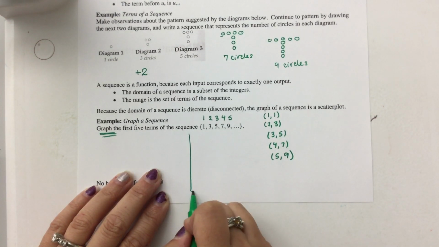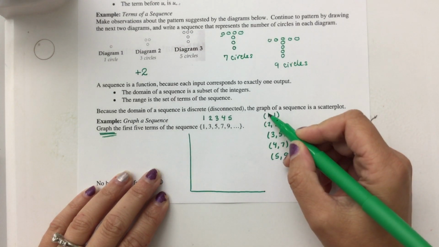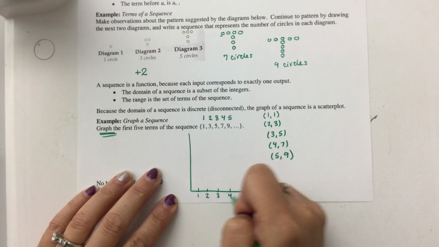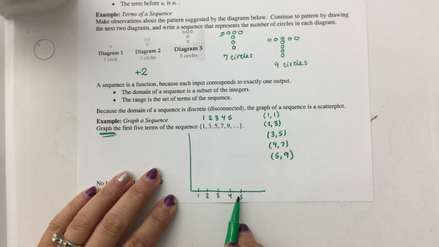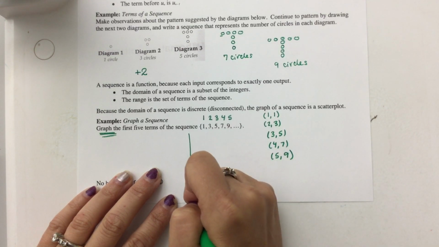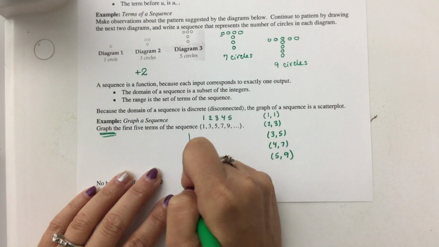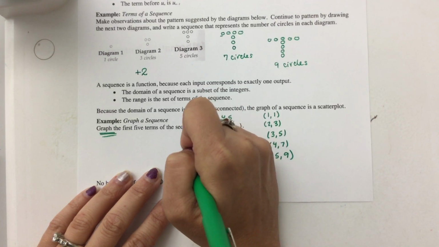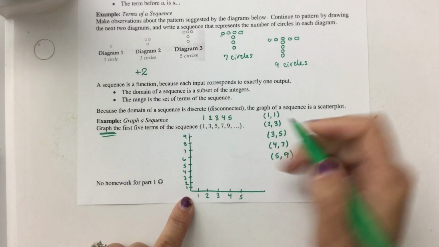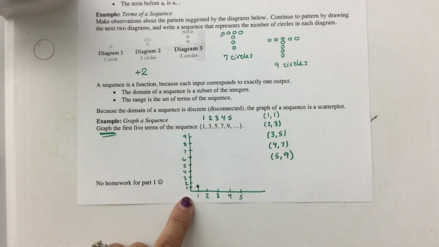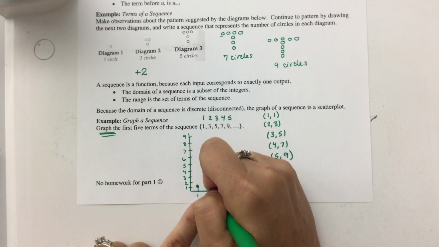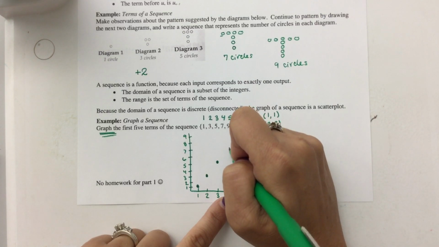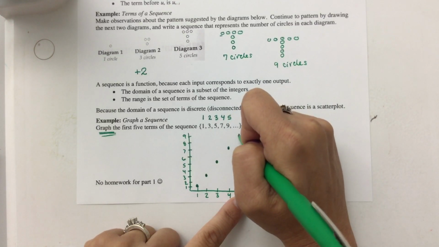Let's go ahead and graph and see what the sequence looks like. My x values, I'm going from 1 to 5. So 1, 2, 3, 4, 5. That's called the domain. Your y values, I have to go up to 9. 1, 2, 3, 4, 5, 6, 7, 8, 9. Now discrete dots. So right one, up one, there's a point. Now you don't connect it. 2, 3. The third term was a 5. The fourth term was a 7. The fifth term was a 9.